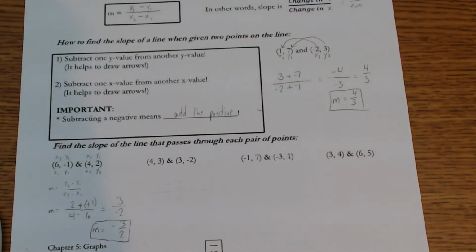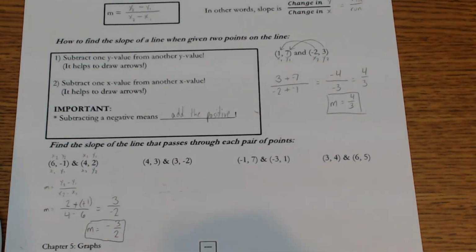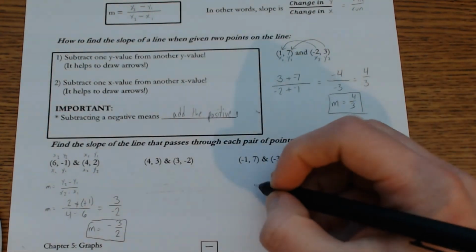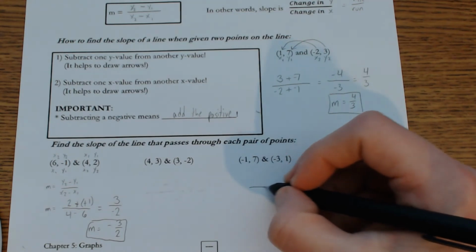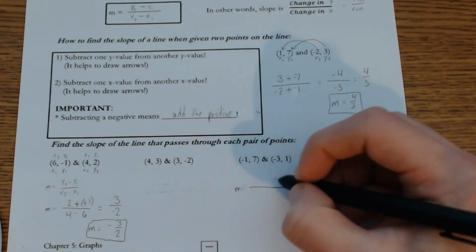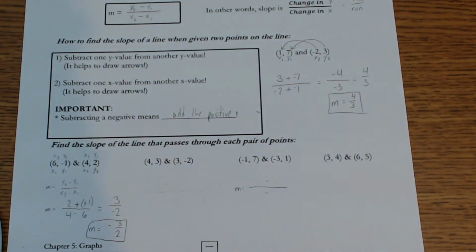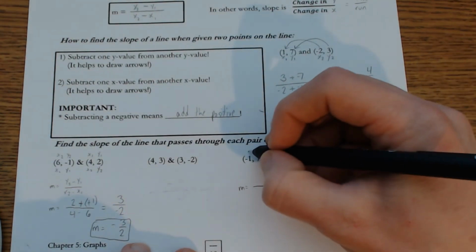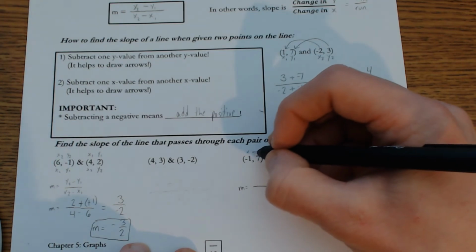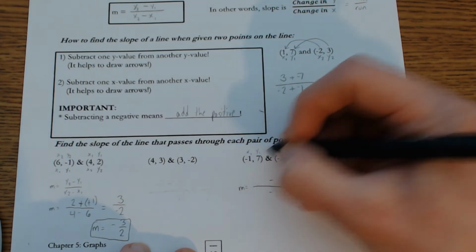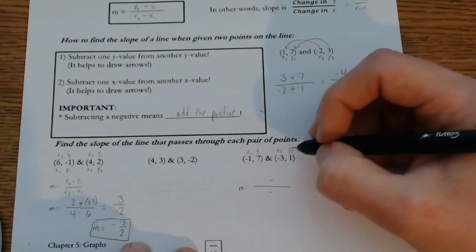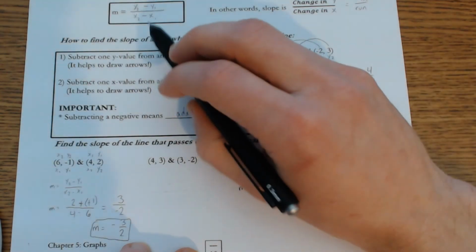Alright, one more that I'm going to look at with you is number 3, or the third one here. So, again, I'm always going to start by writing my fraction bar and subtraction sign so I don't accidentally mix that up. And we're going to go ahead and label our points as well. So x1, y1, x2, y2. And we are going to start with y2, as the formula states.